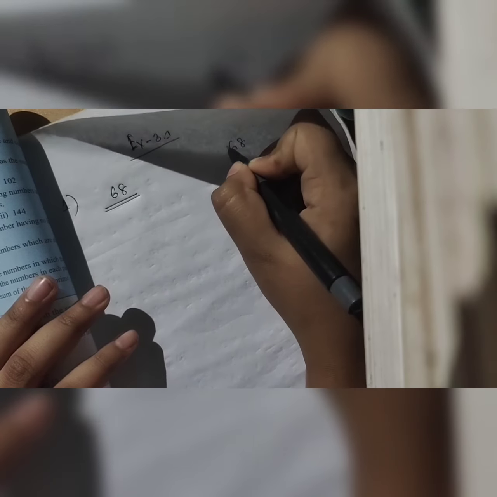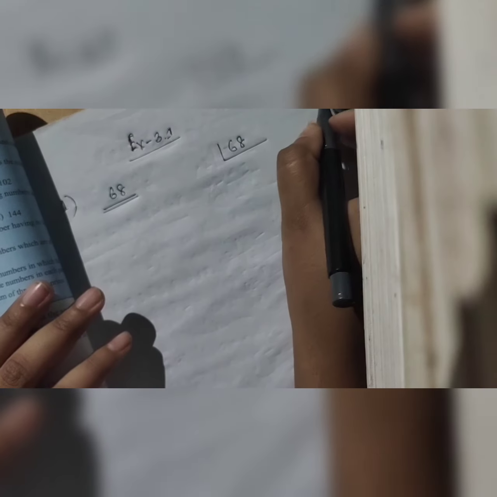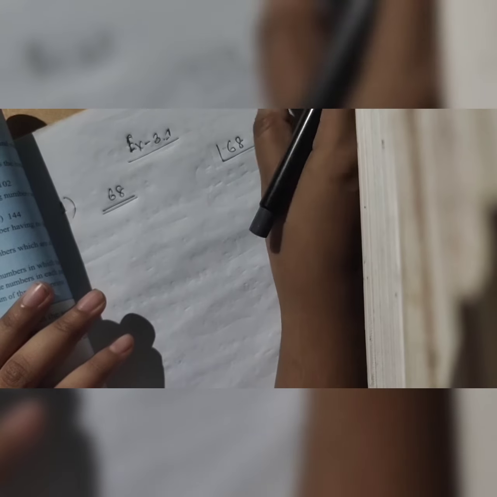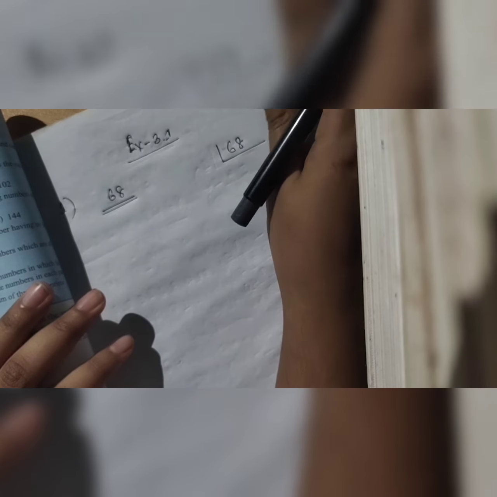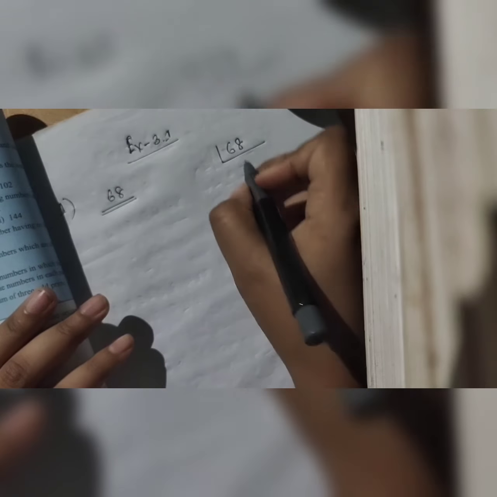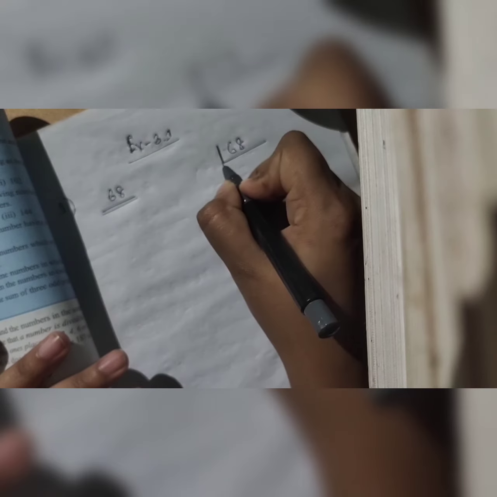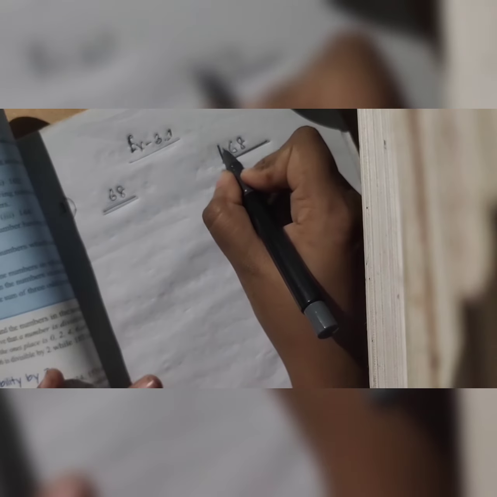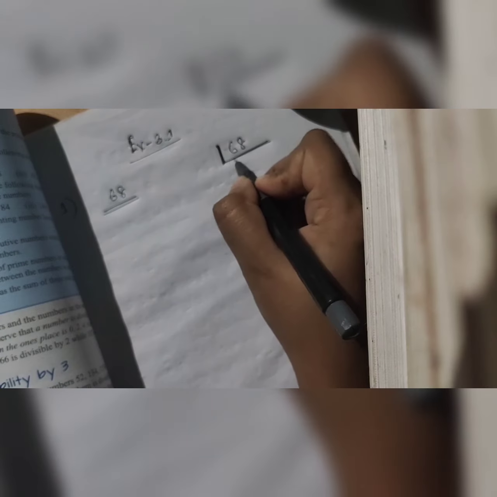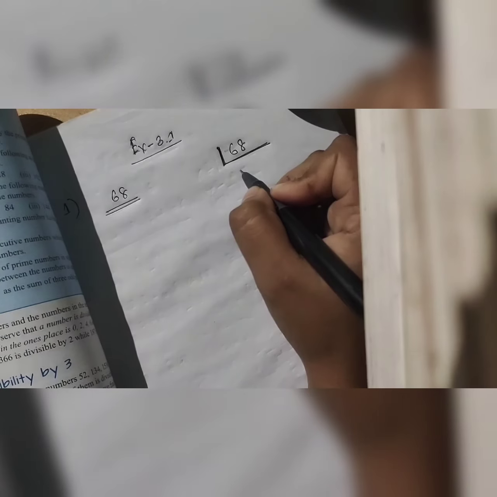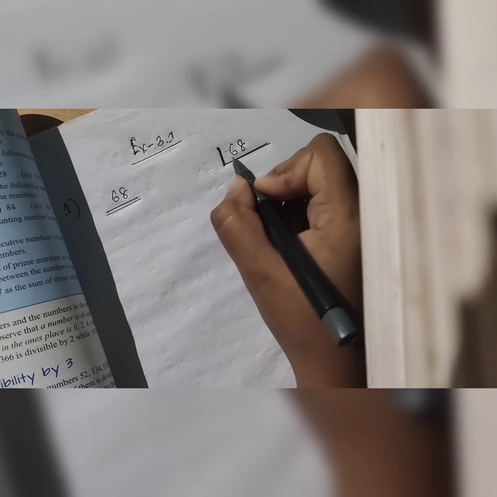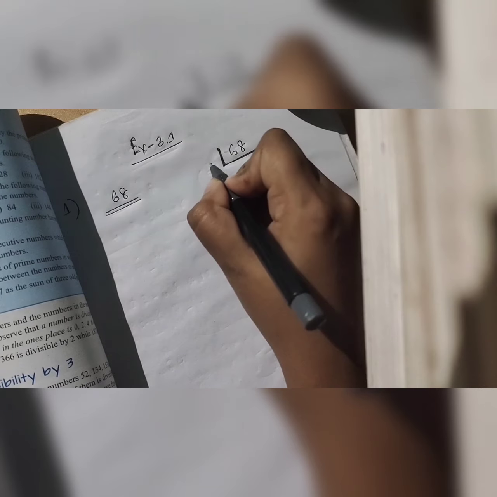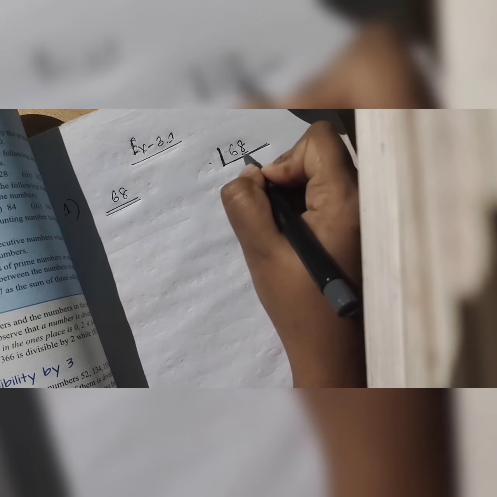To find the factors of any number, we go through the factorization method. Actually this is the easiest method, otherwise you have to check one by one. First we find which number it is divisible by, starting with the smaller numbers. The number is divisible by 2 as it ends with 8, that means it is an even number. As we know, numbers ending with 0, 2, 4, 6, 8 are even numbers, which are divisible by 2.